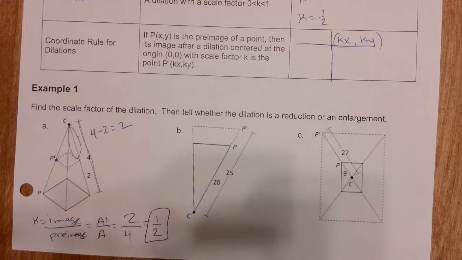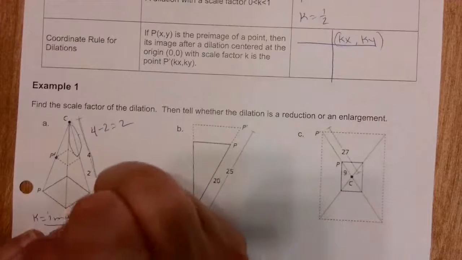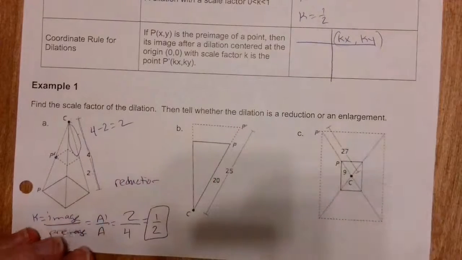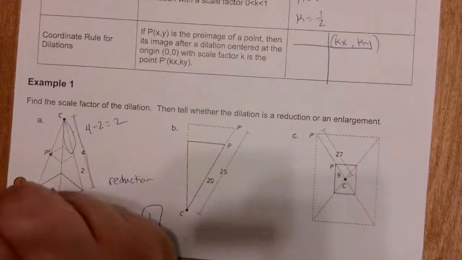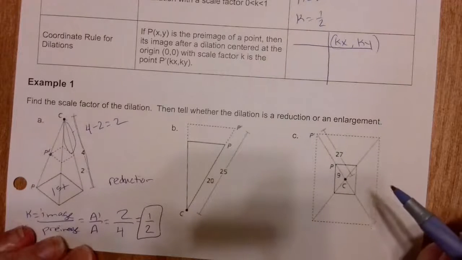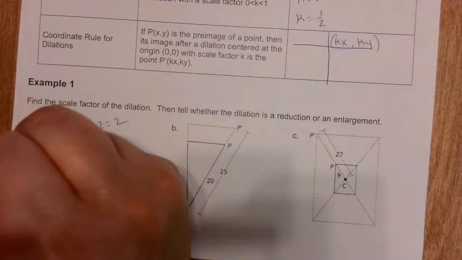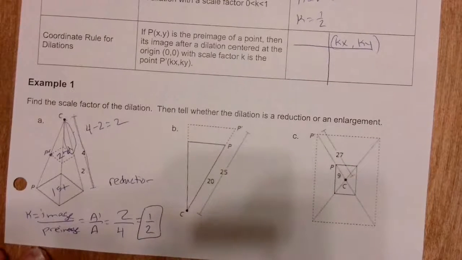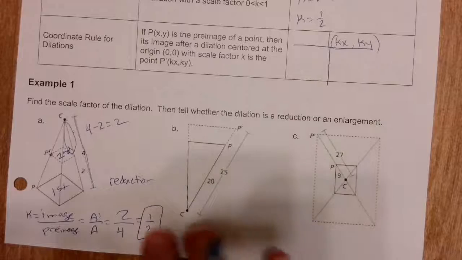Now is that an enlargement or a reduction? You have 2 ways to go about this. 1/2 is a reduction because it is less than 1. But also look, if this is your first shape, P, and this is your second shape, did it get bigger or smaller? It got smaller, it was a reduction.